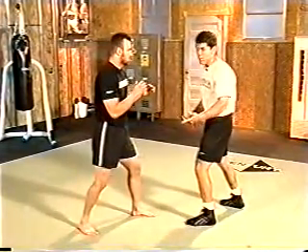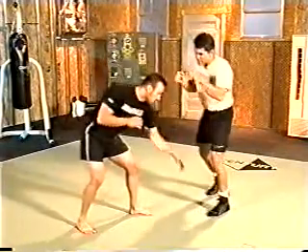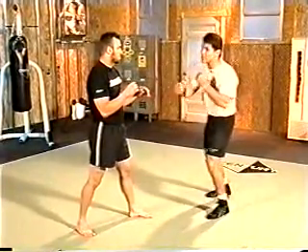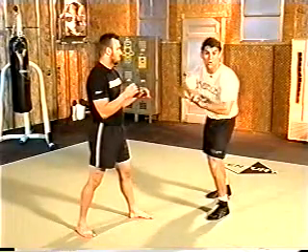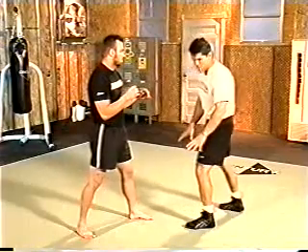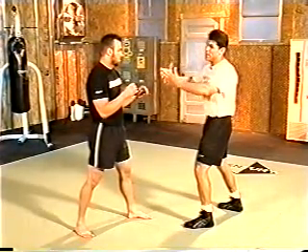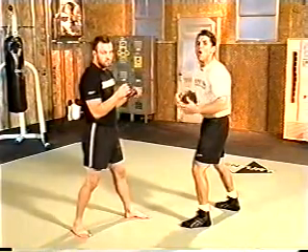A couple drills you can do are simple. Try and touch my leg. That movement, try and touch my leg. That movement is enough to give you the distance to either strike or grab or move again and get out of the way. Simple feet movements will keep you in this position and away from being taken down.